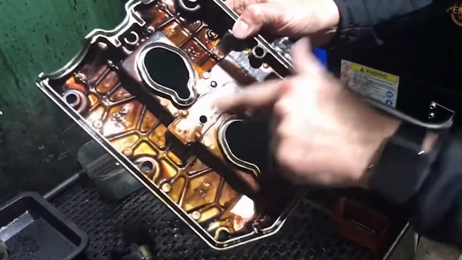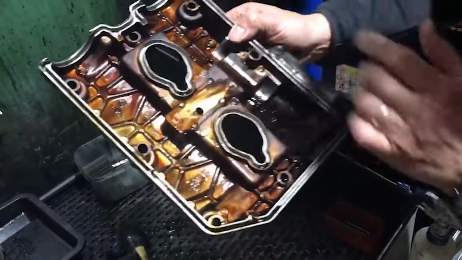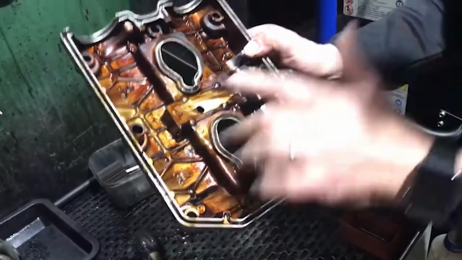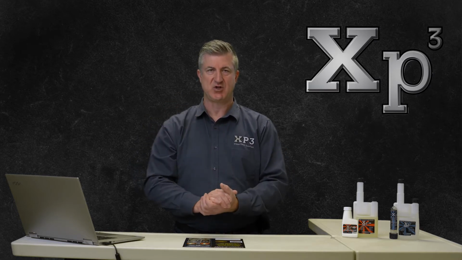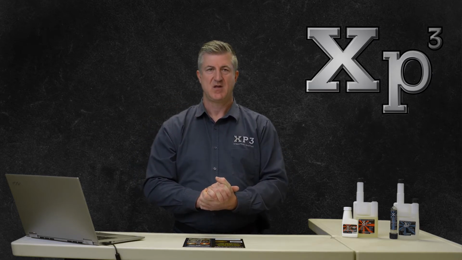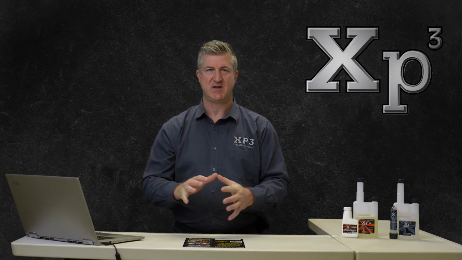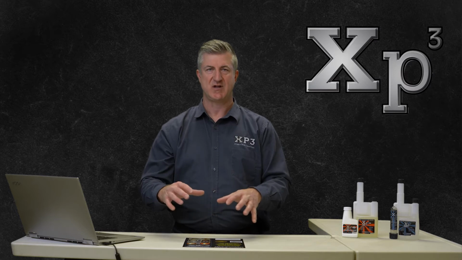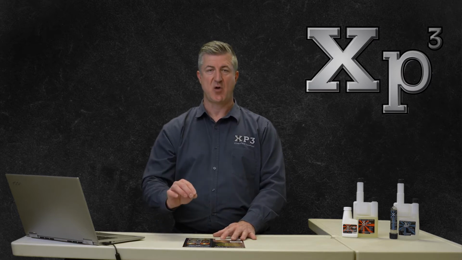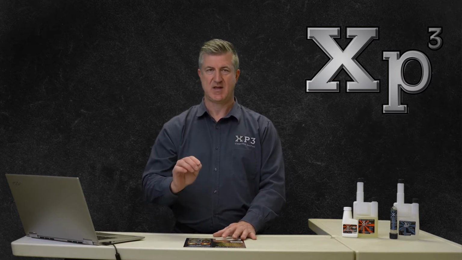And that thin layer of carbon in that area does make a negative impact on the air to fuel ratio into the compression chamber or ignition chamber. So it is very important to be able to keep your engine operating at original factory specification as much as possible when it comes to carbon, detergency, soot, and deposit.